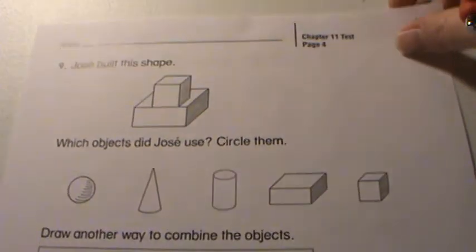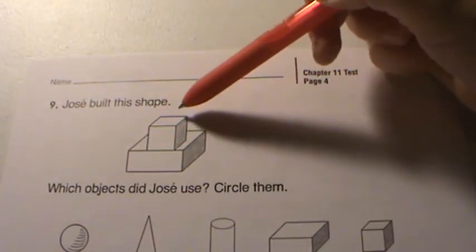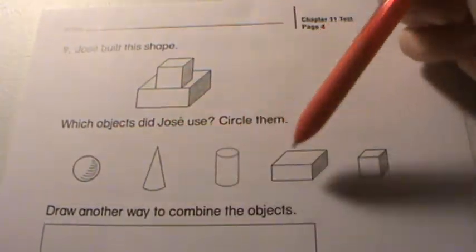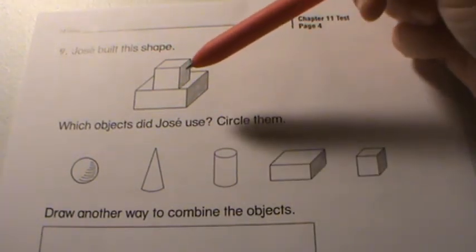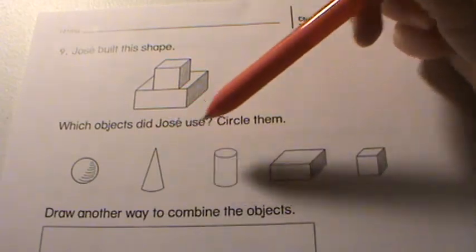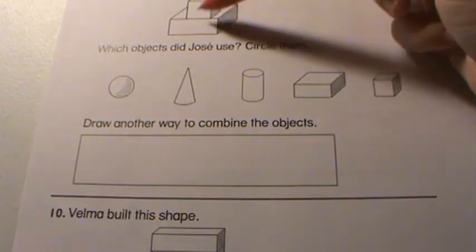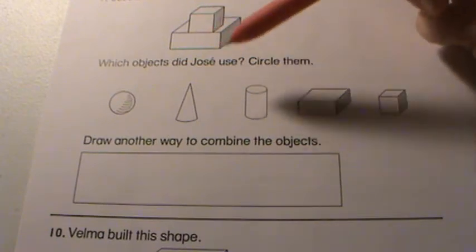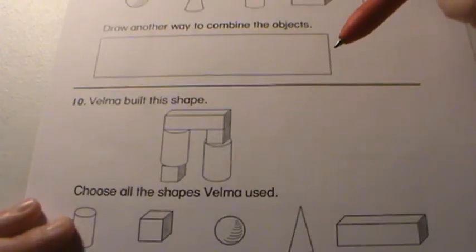Number 9. Jose built this shape. Which objects did he use? So circle all the objects that he had to use to build this shape. Then draw another way he could combine those objects. Draw another way to combine them.